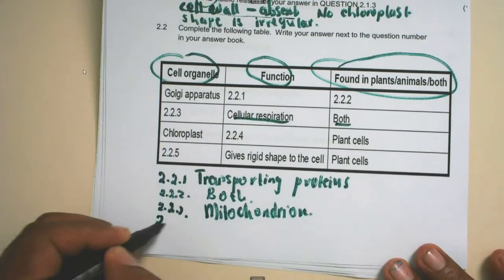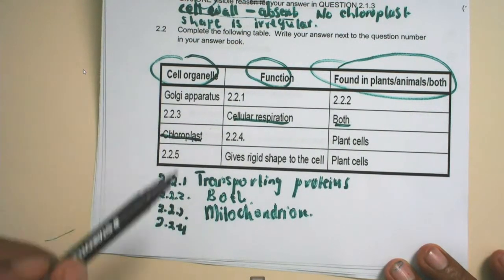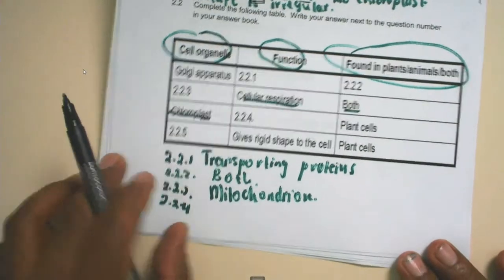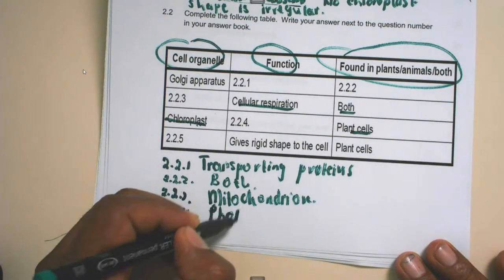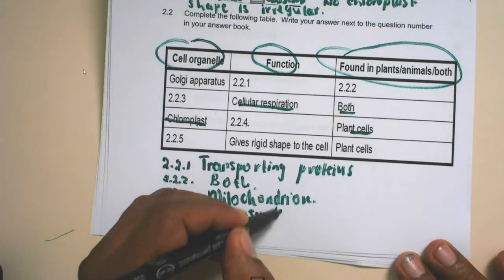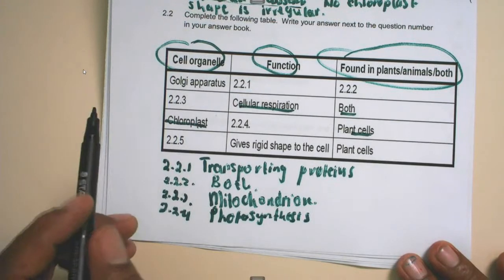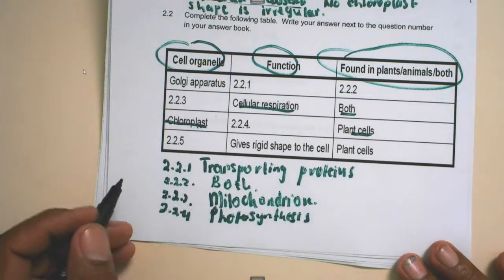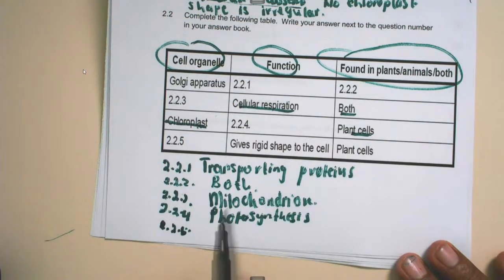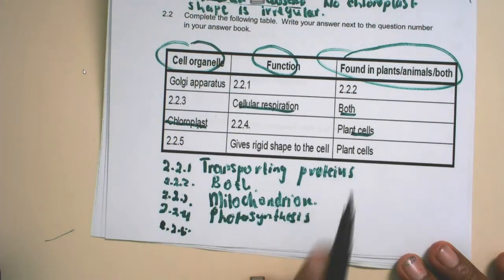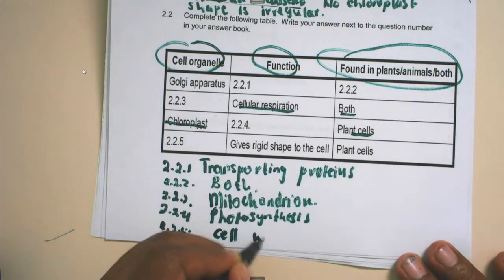In question 2.2.4, we are not given the function, but we are given the name of the cell organelle, and it is only present in plant cells. It is photosynthesis. The plant cells will use the chloroplast to produce their own food using light, which is photosynthesis. Then 2.2.5 says it gives a rigid shape to the cell, and it is only found in plant cells, and this will be the cell wall.